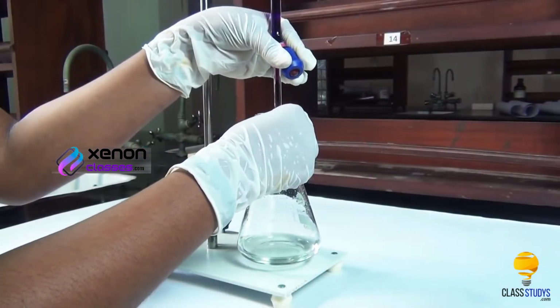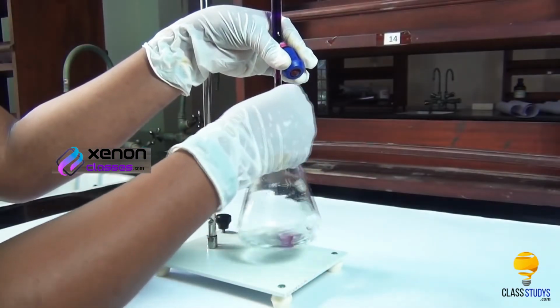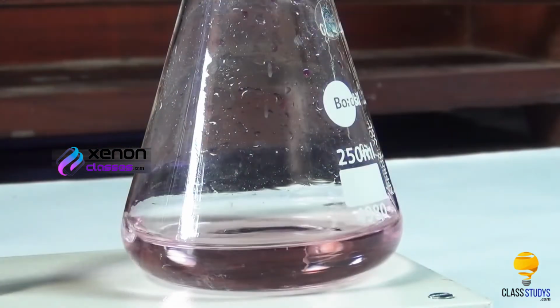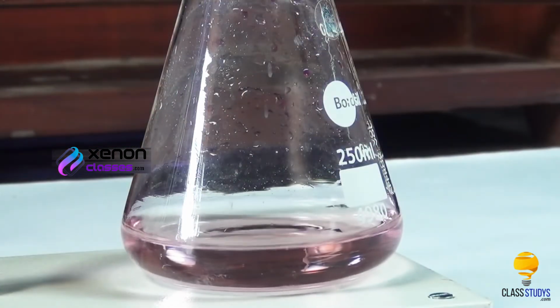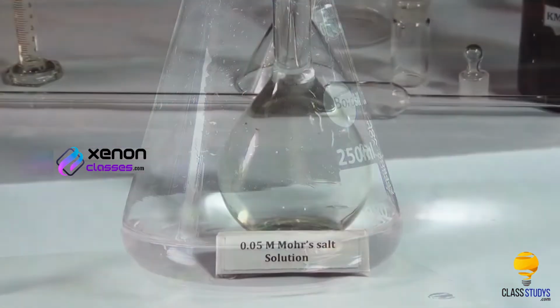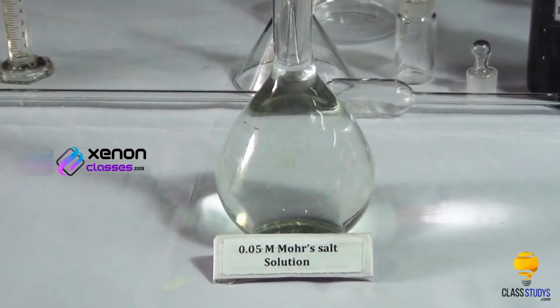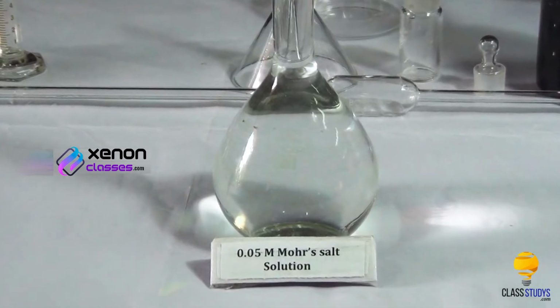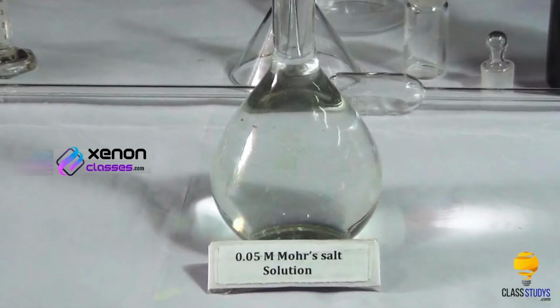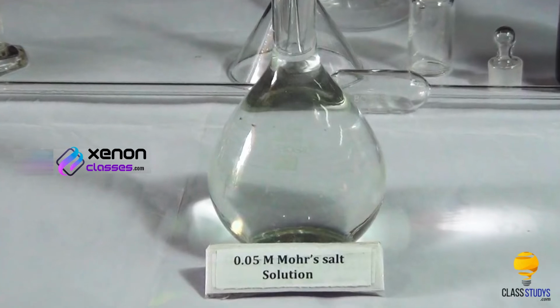The potassium permanganate solution is added drop by drop until the point that the permanent pink color is seen. This is called the end point. Our aim is to determine the strength of a given potassium permanganate solution by titrating it against a standard solution of Mohr salt.